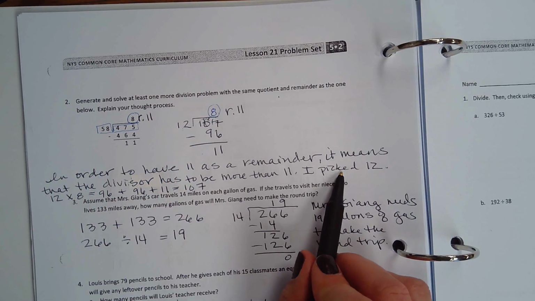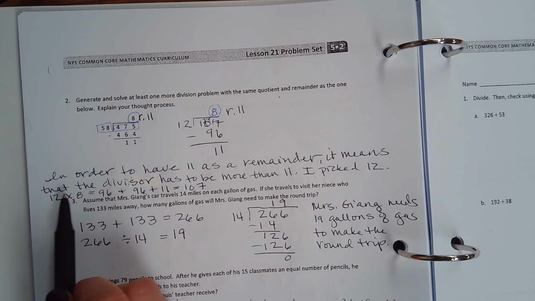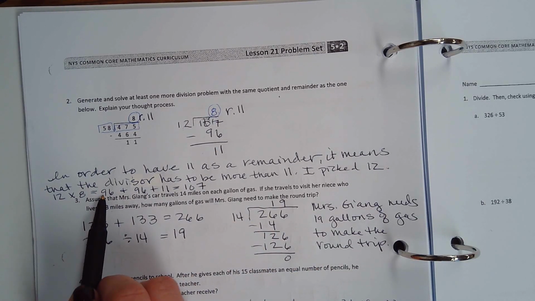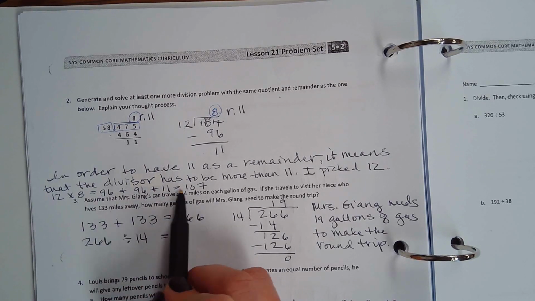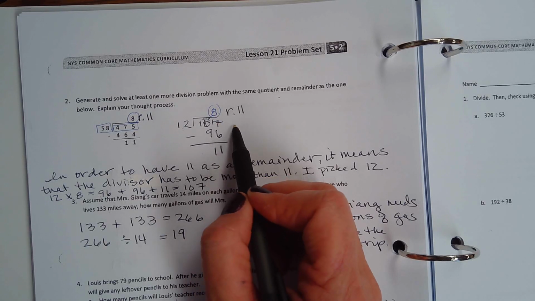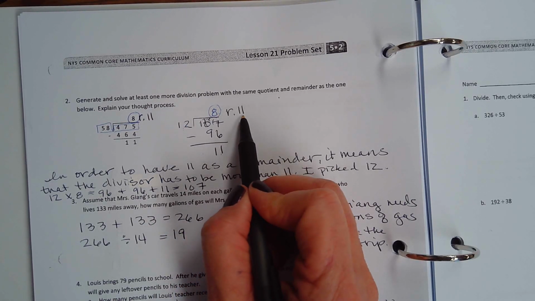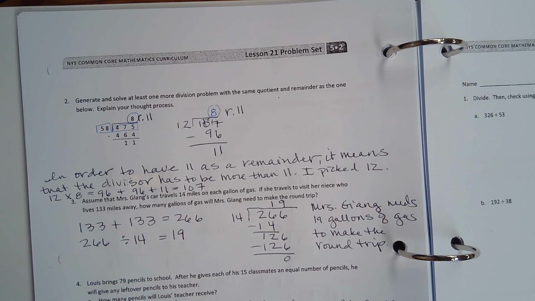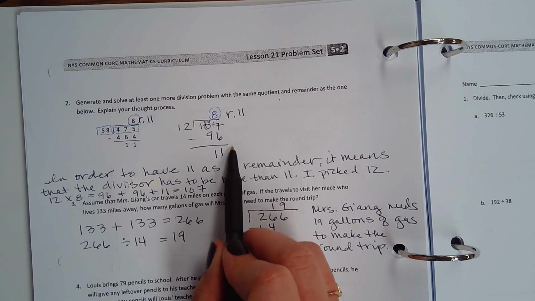So I picked 12. What the heck? It's one more than this. So 12 times 8 is equal to 96. 96 add 11 is 107. So if I put this number in to make sure it works, yes, I end up with 8 remainder 11.